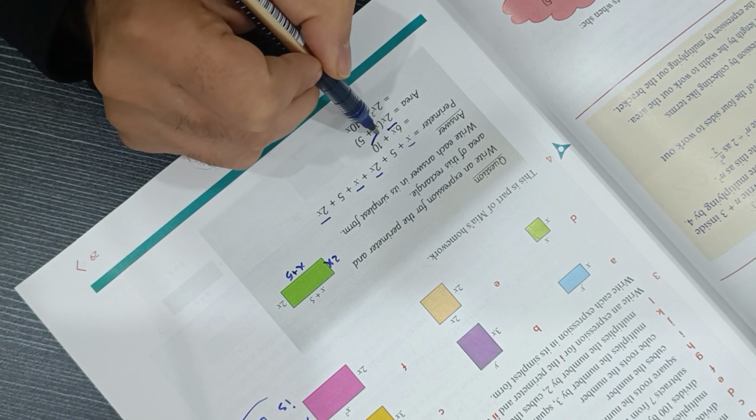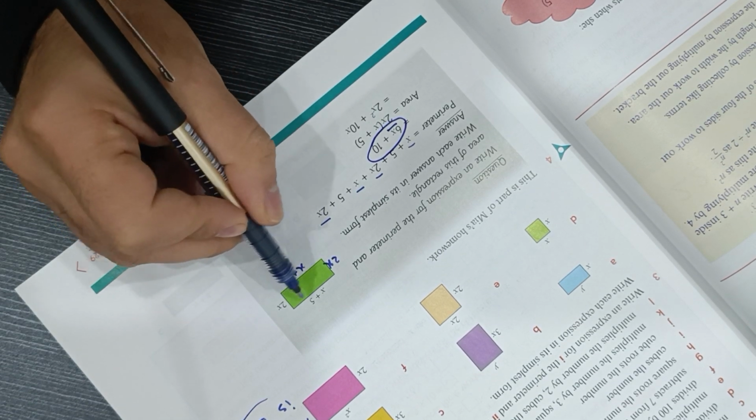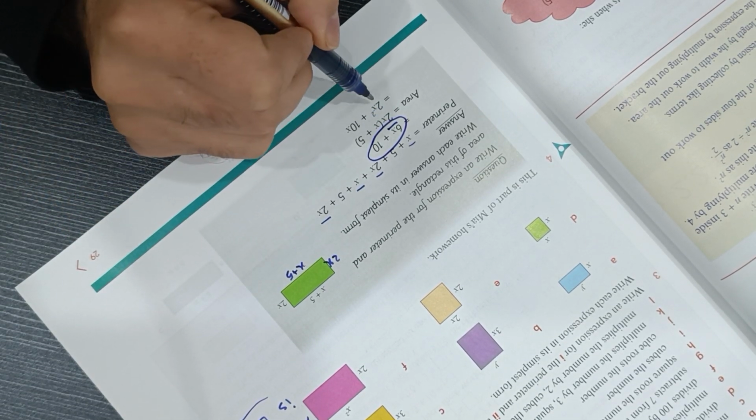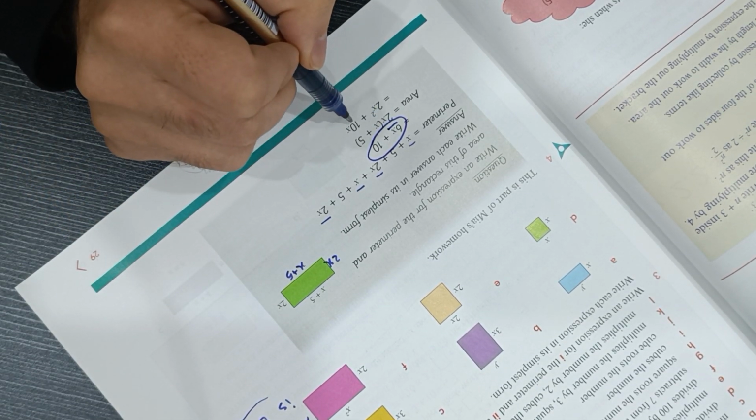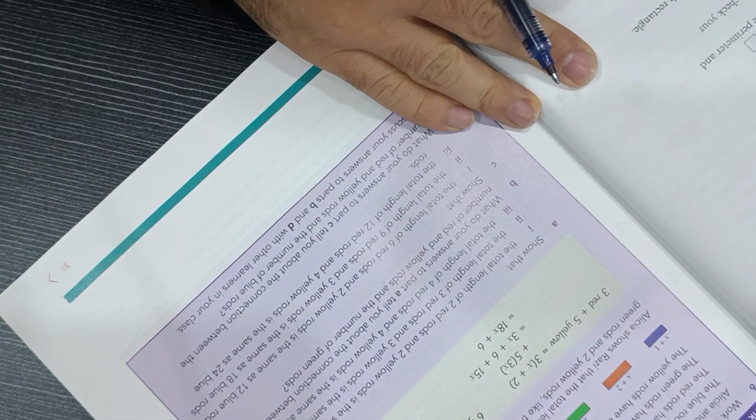So here is the expression for the perimeter, and the area is 2x times this one. So 2x times x, 2x squared, 2x times 5, 10x. So let's see what we have for this question.